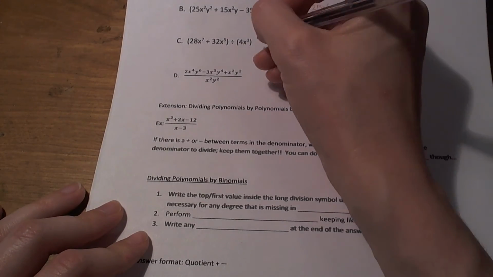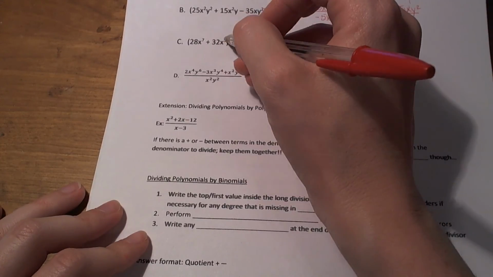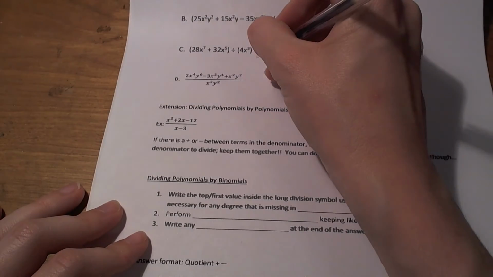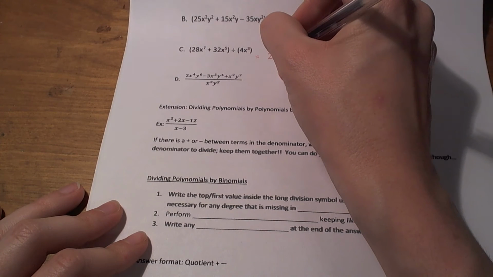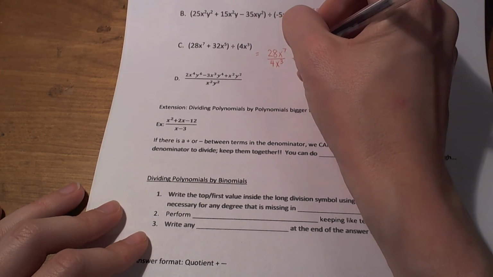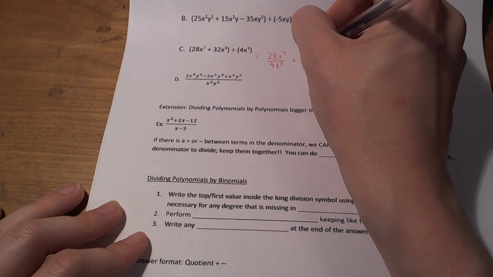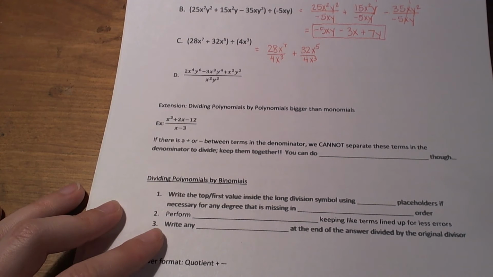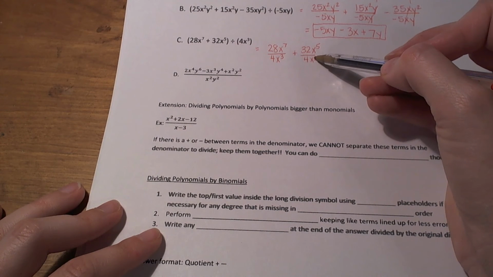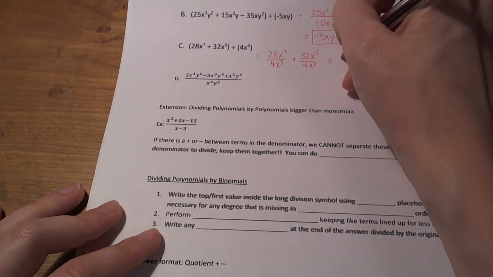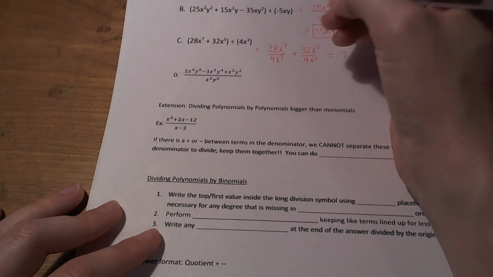So C, this binomial is divided by a single monomial. So we have 28x to the 7th divided by 4x cubed plus 32x to the 5th divided by 4x cubed. And now you divide each monomial individually. So 28 divided by 4 is 7.